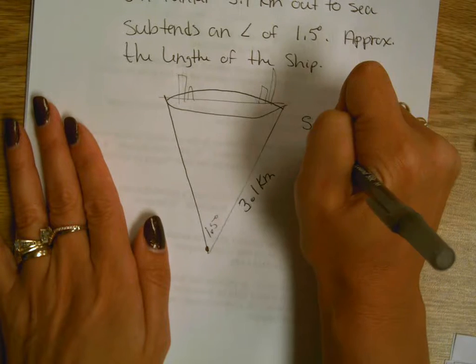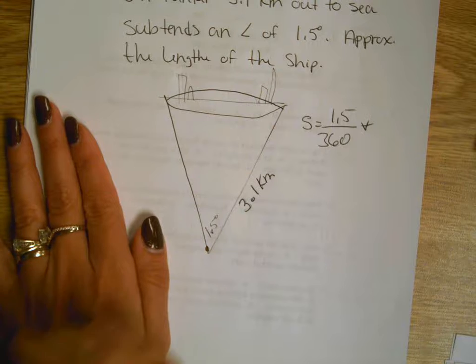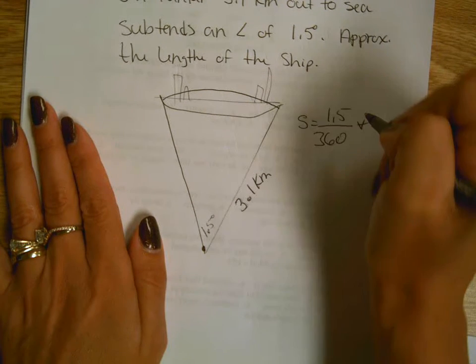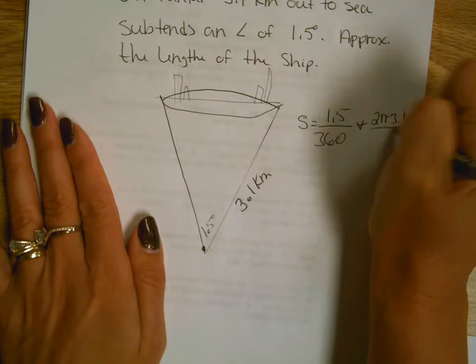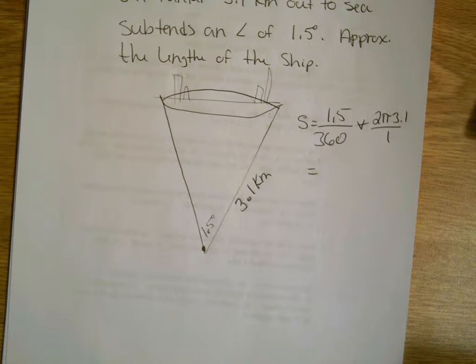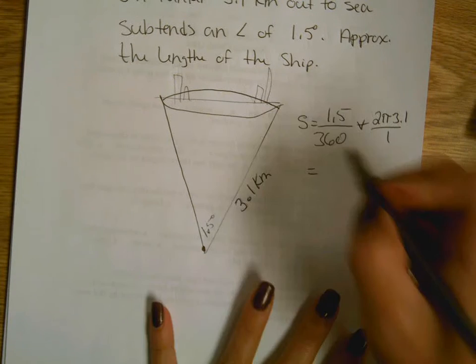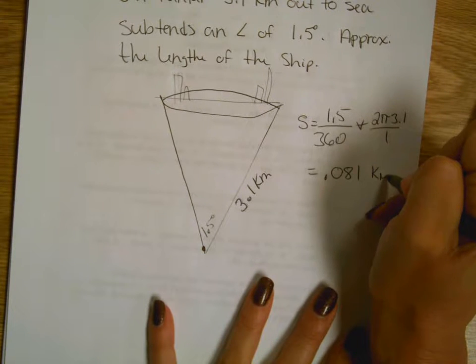1.5 degrees out of 360. And then we want circumference, because we're doing length. 2 pi r. kilometers.